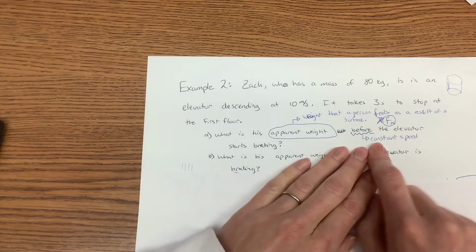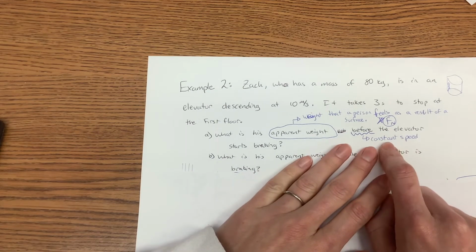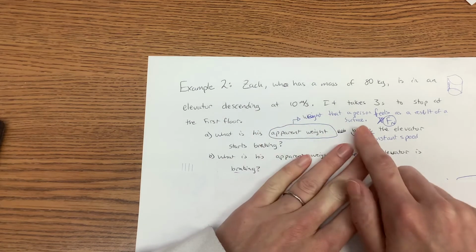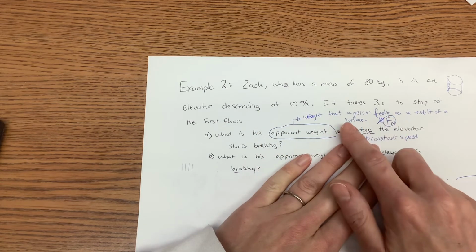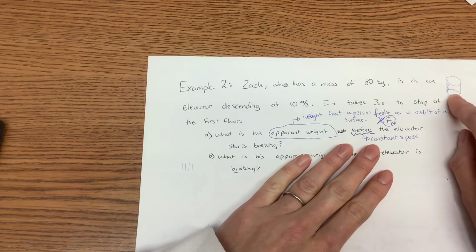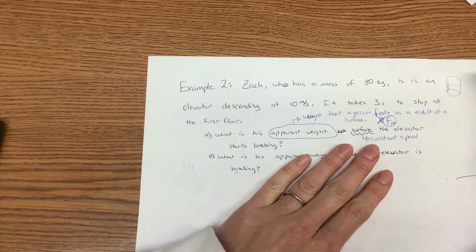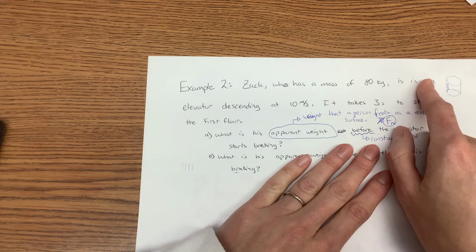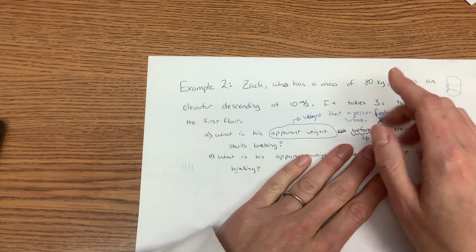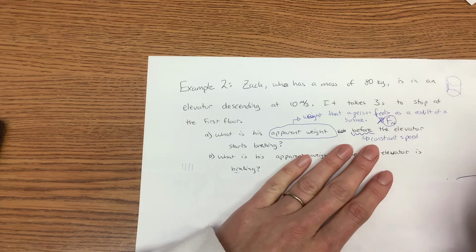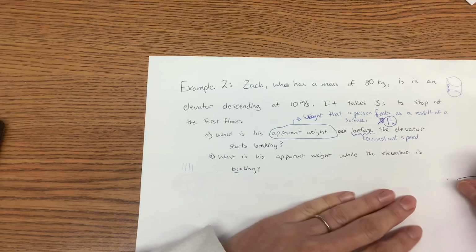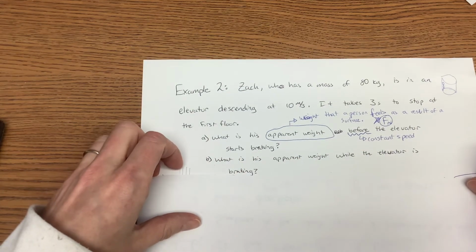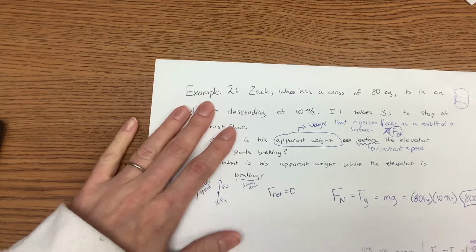I wrote a note here. Before means he's going at a constant speed, because it says he's just descending at 10 meters per second. I drew a little picture up here. This is a person in a carnival ride, a big circular thing that spins really fast, and then it drops the floor out from underneath you. You have some apparent weight relative to the floor. In fact, if you close your eyes and forgot what you were doing, you might think you were lying down on the floor. That's like apparent weight right there. Let me turn this back over.